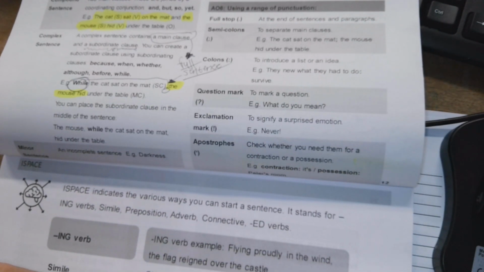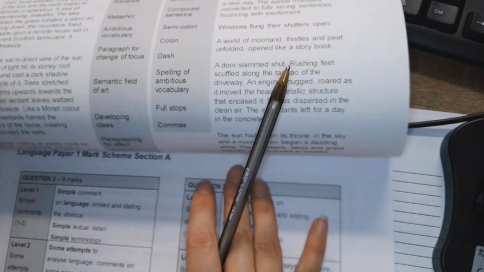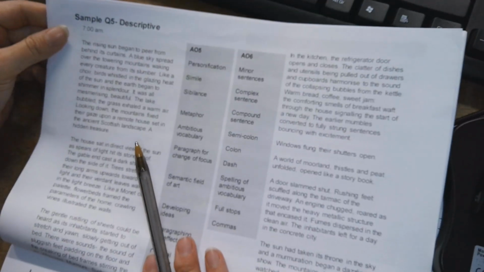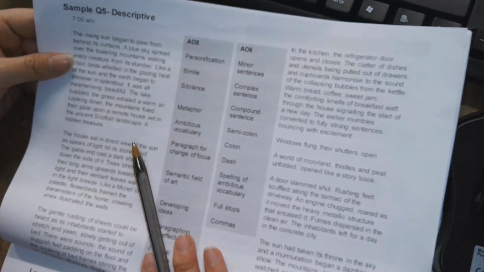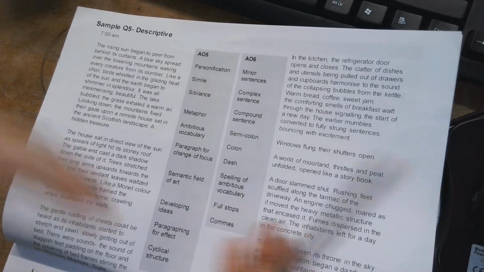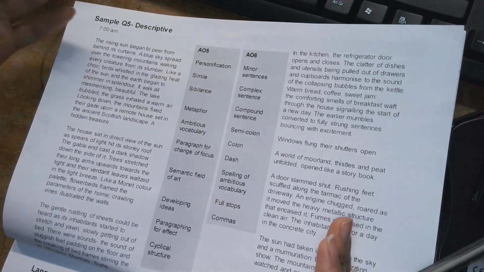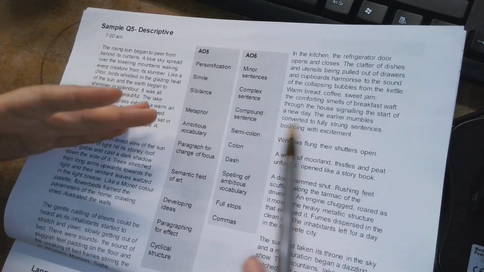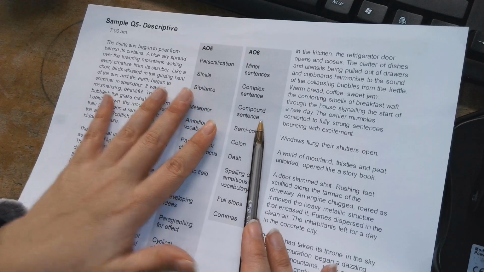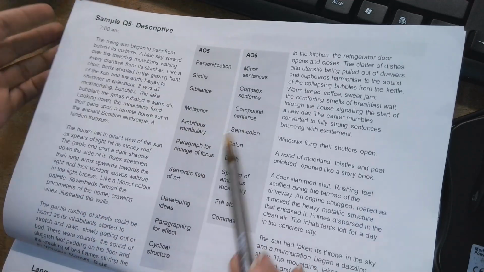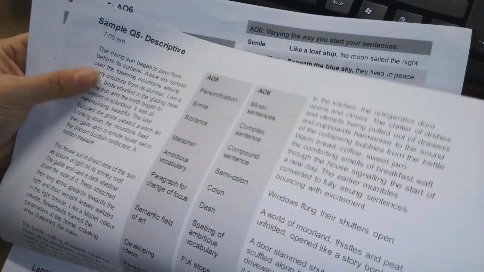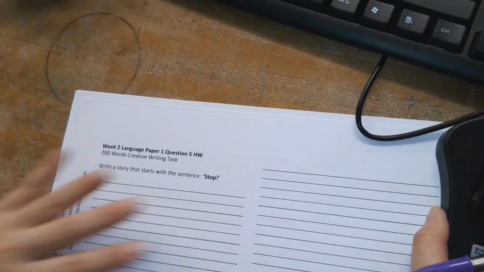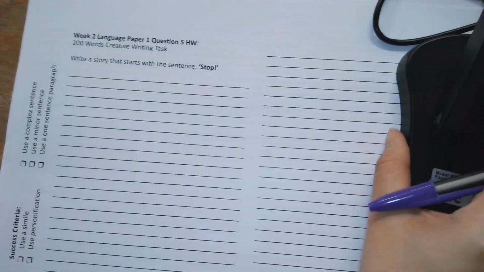Now, if you're struggling to think, well, how do I write a story? In your knowledge book, you have got an example of a really, really good Paper 1, Question 5 descriptive piece of writing. For your homework, we're not asking you to write a full piece like this, but what we are asking you to write is about 200 words that actually use some of the techniques, use a range of sentence structures, and that you are thinking about your punctuation. We've only asked you for 200 words in total.